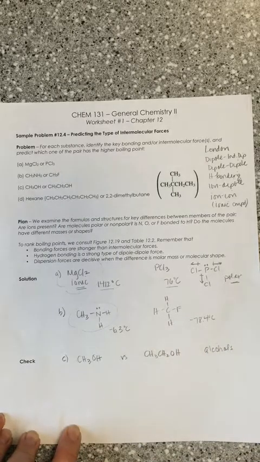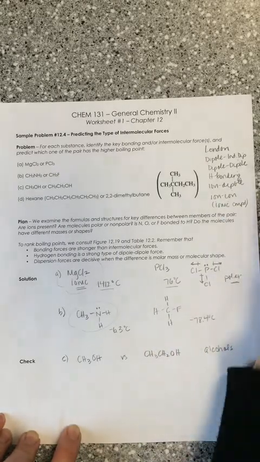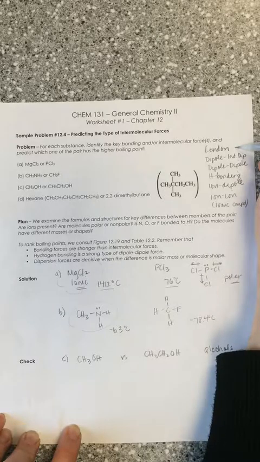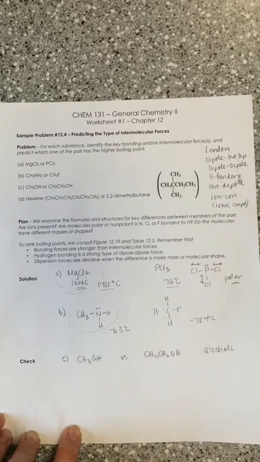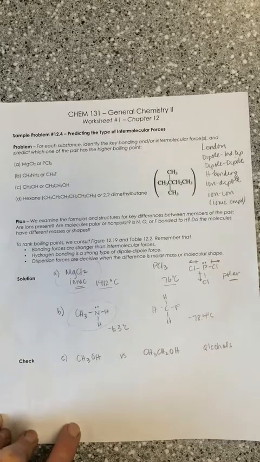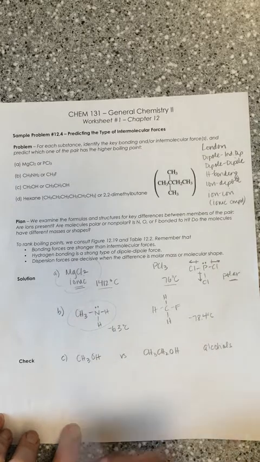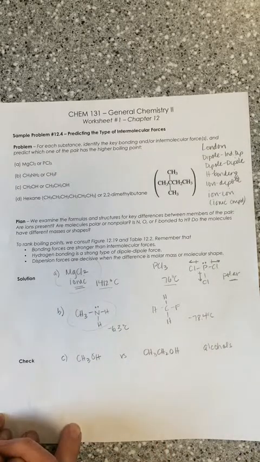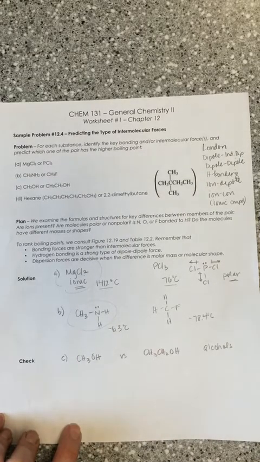They both have the same intermolecular forces. They've got London dispersion forces, and they both have the ability to hydrogen bond. So we need to ask the question, what's different with these two molecules? The only thing that we can see that's truly different is the size. So when you have the same intermolecular forces, what you really are probably going to need to look at is the size and the shape of these molecules.